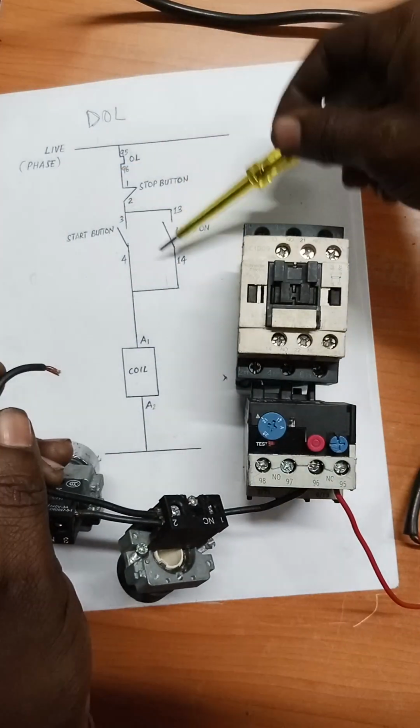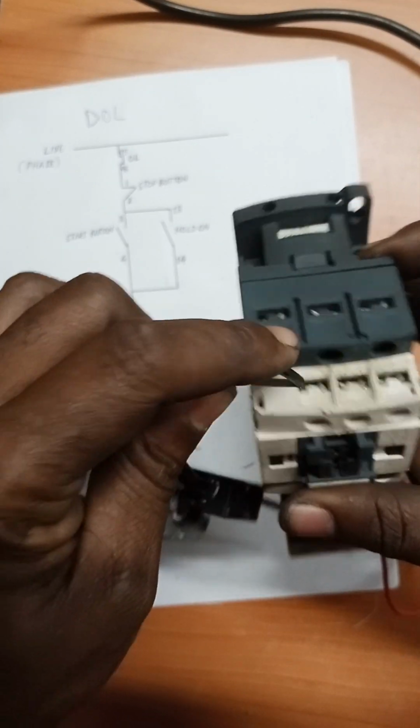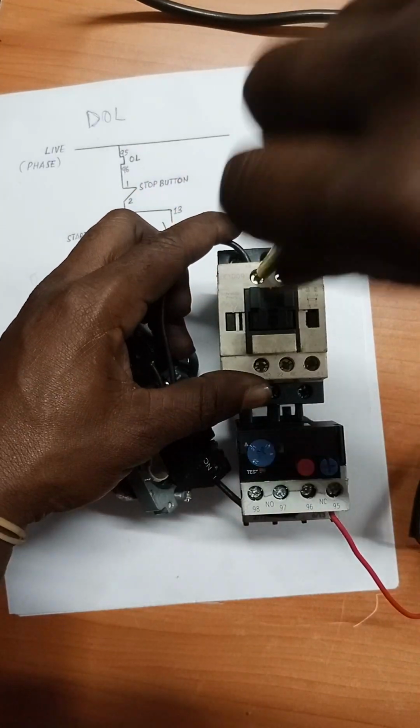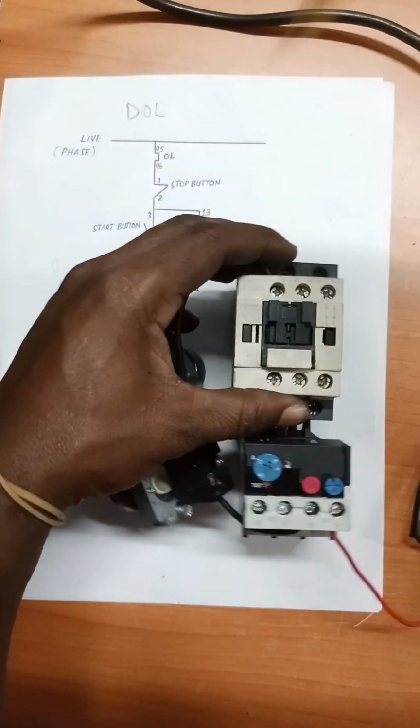That is power contactor 13, this one. Connect here. Okay.